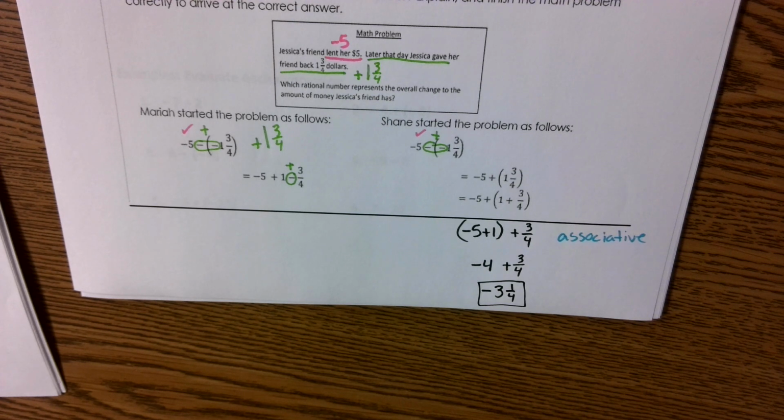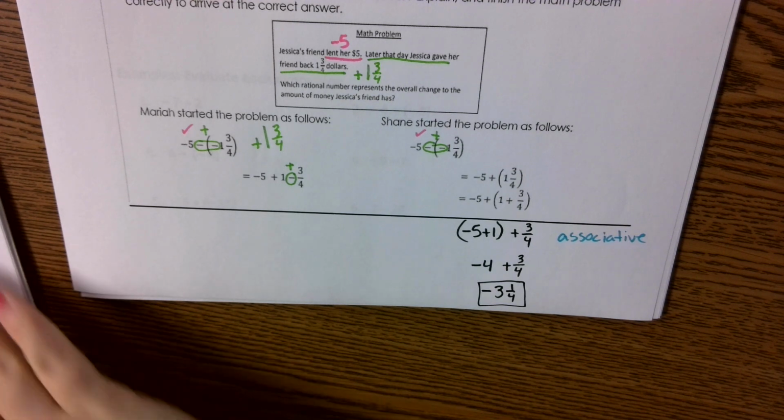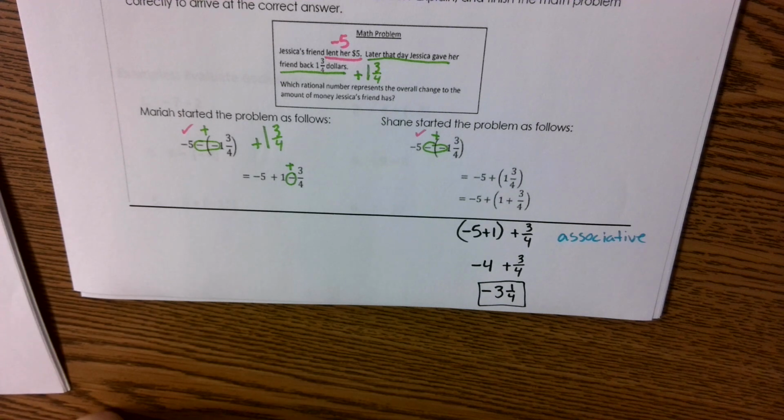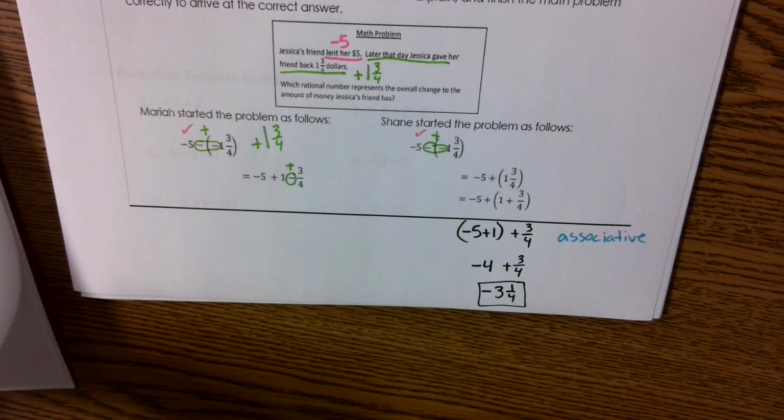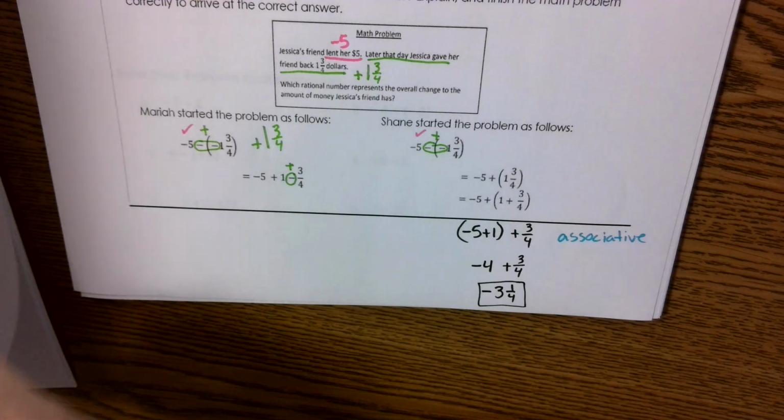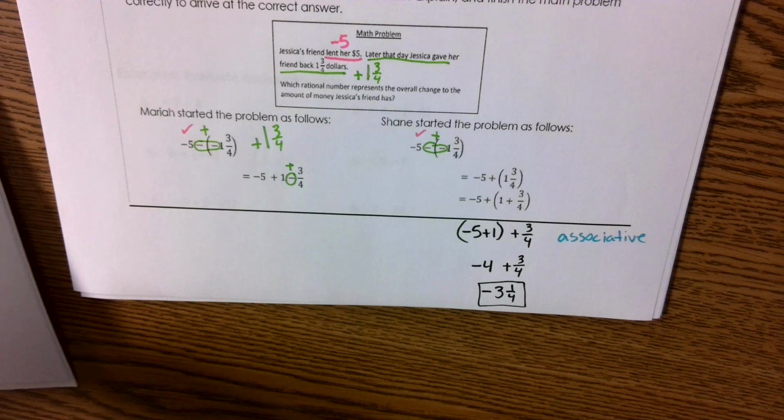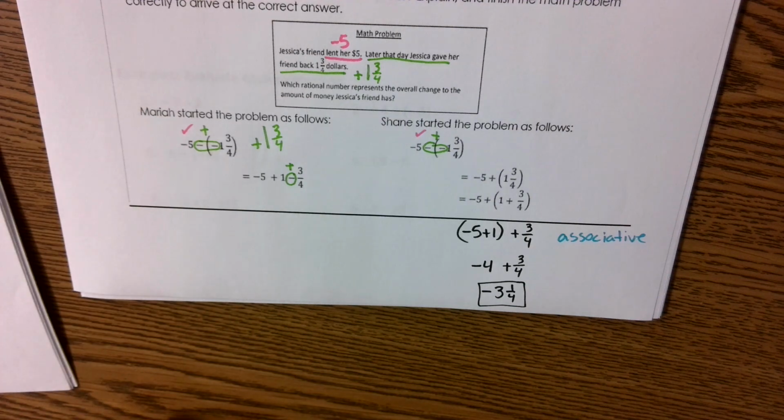All right. Let's head on over to the next page. We're going to talk real quickly about some of our integer rules for addition and subtraction. And then we're going to focus on how to utilize counters and number lines for addition and subtraction as well.